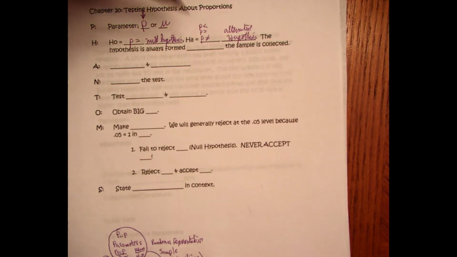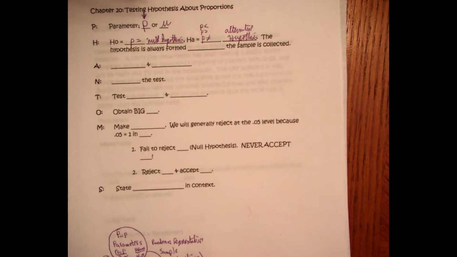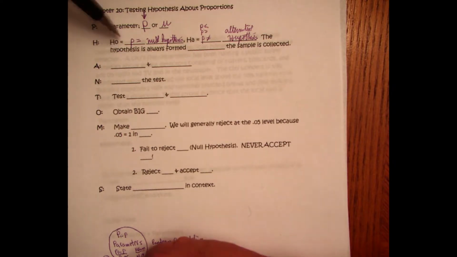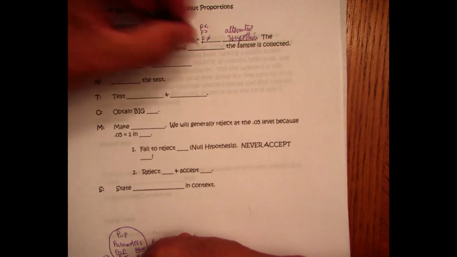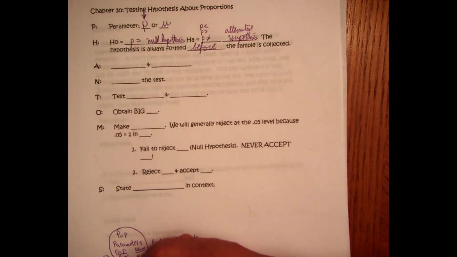Okay, well then we would want to see that P is greater than 33%. We'd want to see that our program worked. Okay, we'd want to see evidence that our program worked. So the null usually comes from a claim, and the alternative is you're trying to prove the claim wrong. That's basically what it comes down to. This hypothesis is always formed before the data is collected. You don't collect the data and then say, okay, I'll form my alternative hypothesis. No.